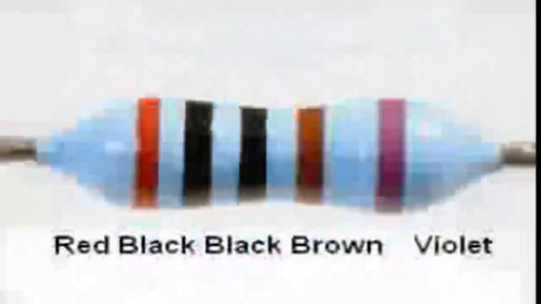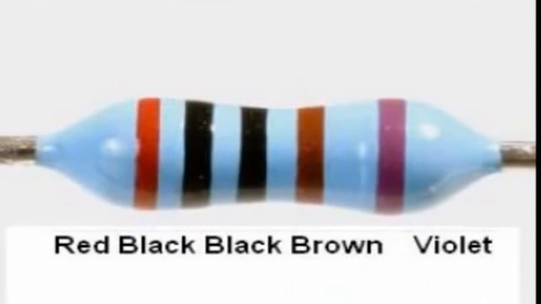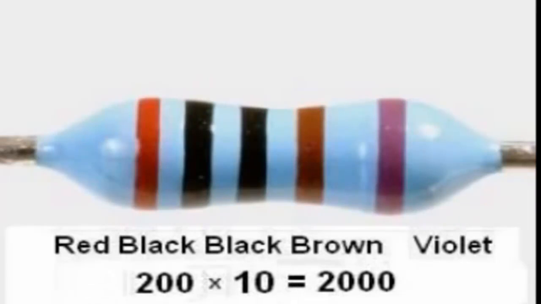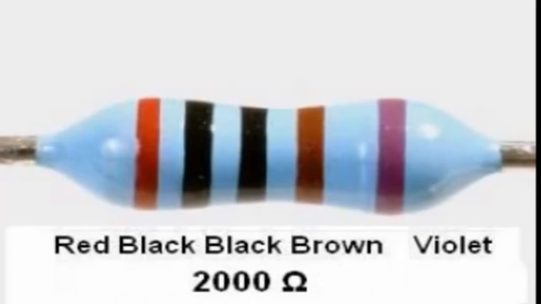For example, the first 3 bands of this resistor indicate the first 3 digits, 200. The fourth band, the multiplier band, is brown for 1, or 10 raised to the 1 power. In other words, just 10. So we get 200 with another 0 after it, or 2000 ohms as the nominal value. The fifth band is violet, indicating a tolerance of 0.1%. So this resistor has a value of 2000 ohms plus or minus 0.1%.